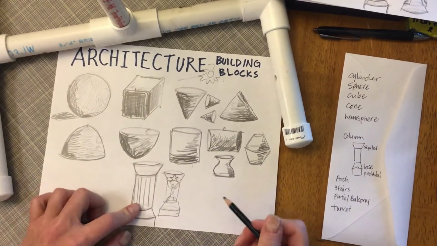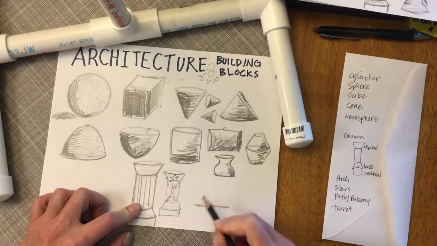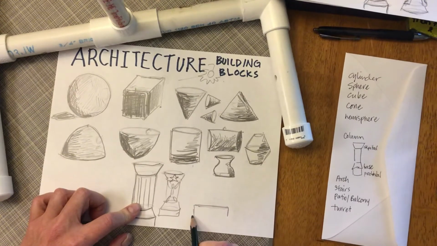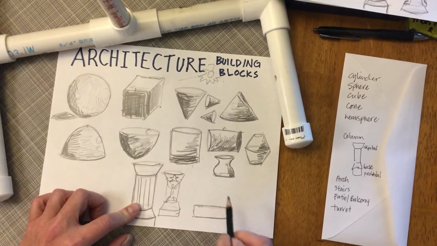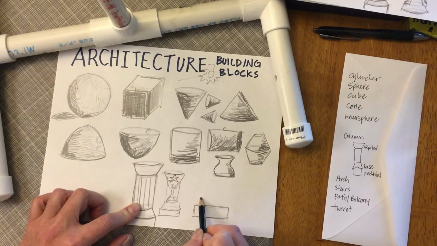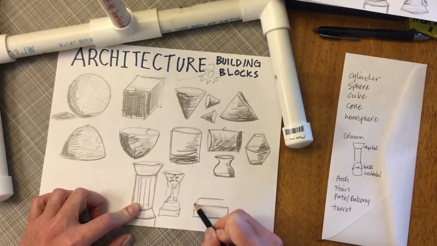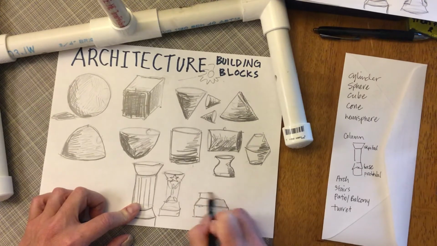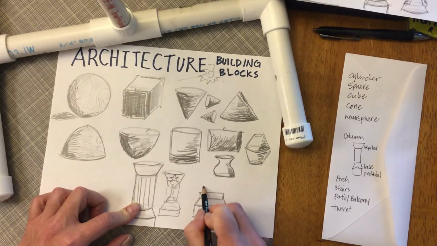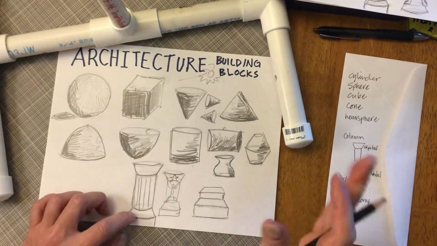Stairs. An easy way to do stairs is to start with a rectangle, and I'm going to put a horizontal line above it that's a little bit shorter. Okay, I don't want it to be too much shorter, but a little, and then connect it. Right, so rectangle, trapezoid, rectangle, trapezoid, and then I could keep going. Right.